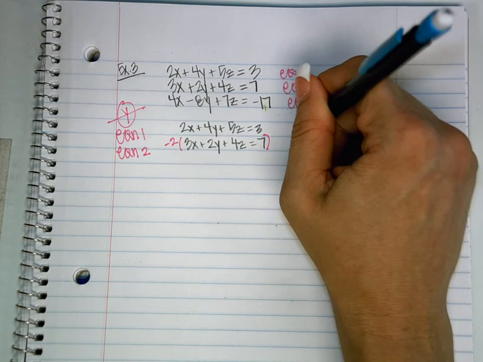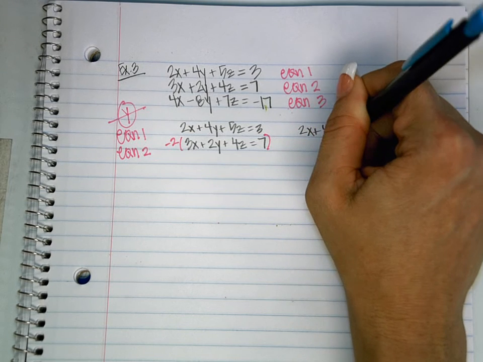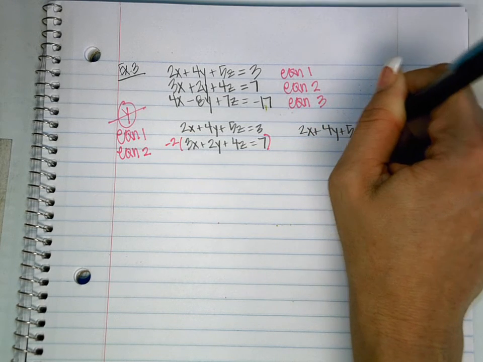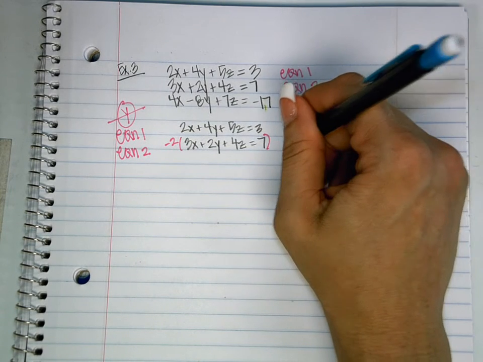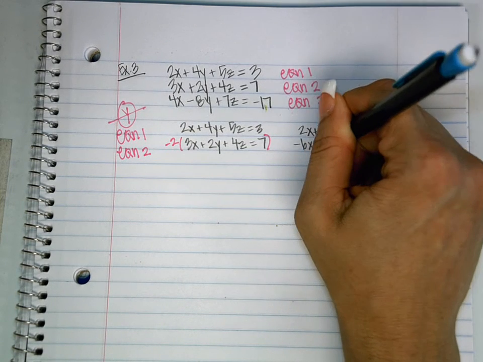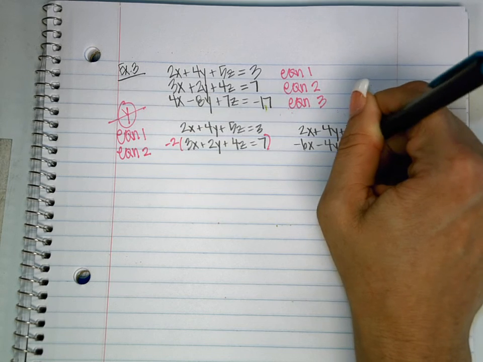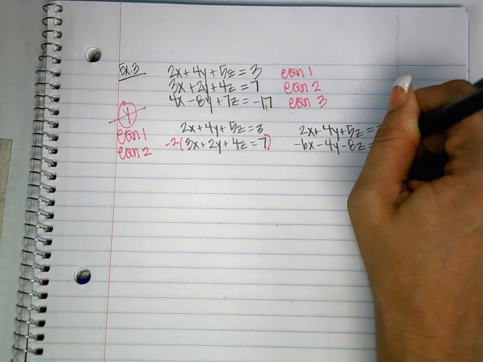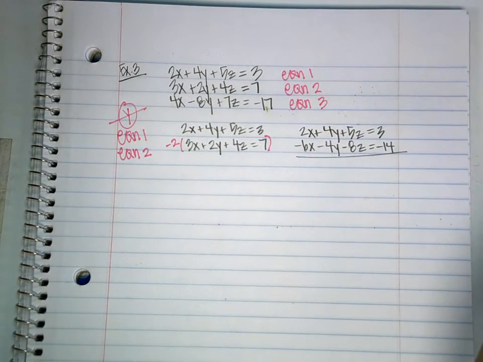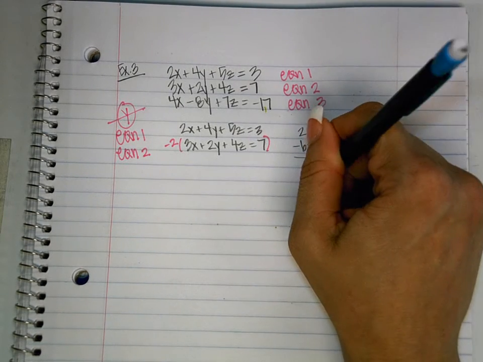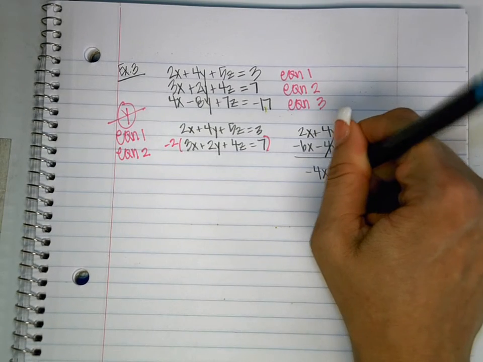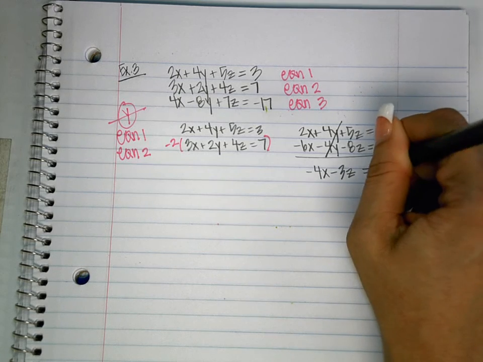So rewrite the first one, 2x plus 4y plus 5z equals 3. Second one, distribute through the -2, so -6x minus 4y minus 8z equals -14. Combine those, so add them together. The y's will cancel, gives you -4x minus 3z equals -11.